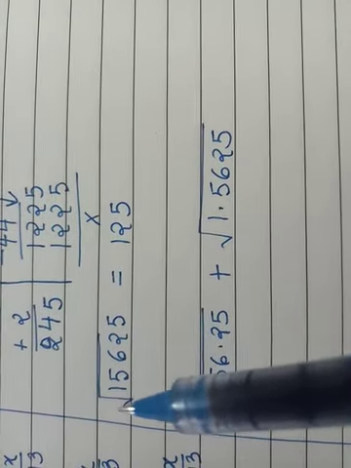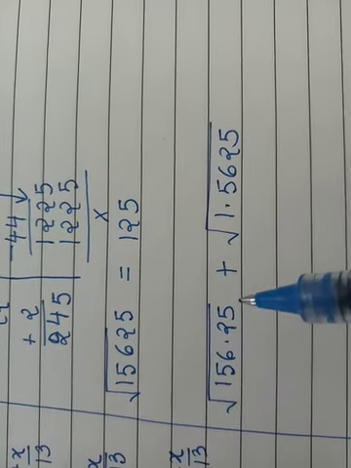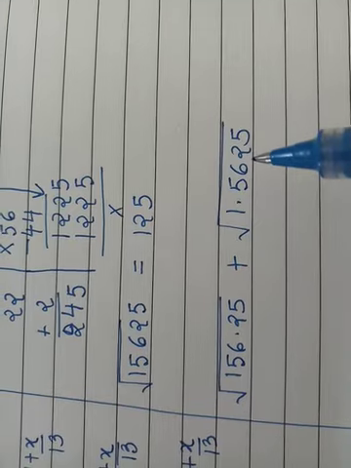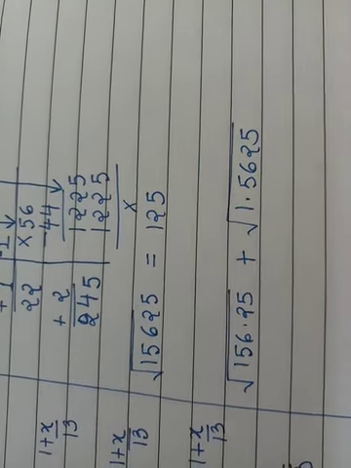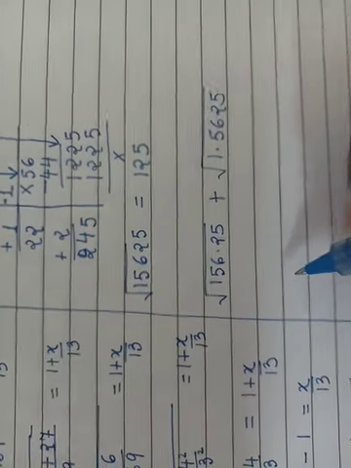Now in the question we are looking for the value of the square root of 156.25 plus 1.5625. We are looking for the value of this expression. So how do we find the value of this expression? Have a look here.